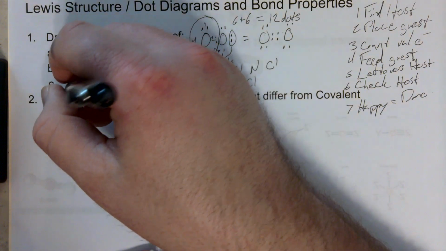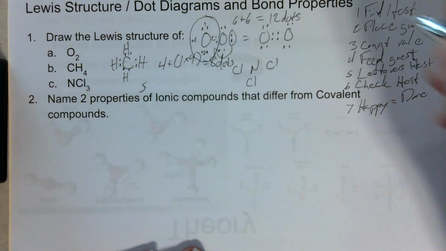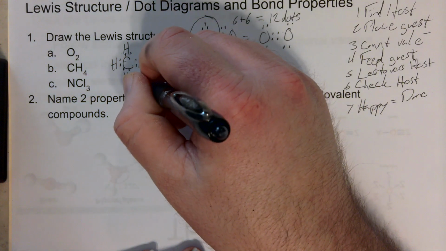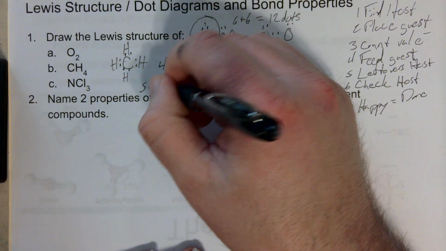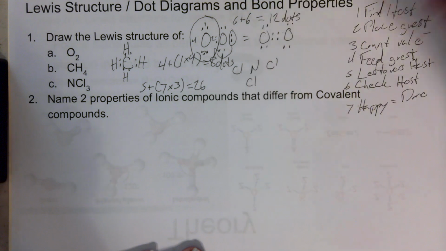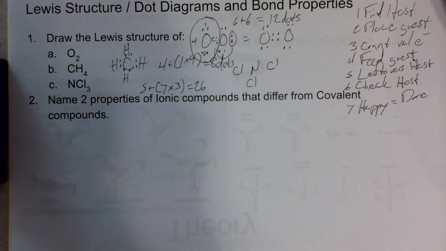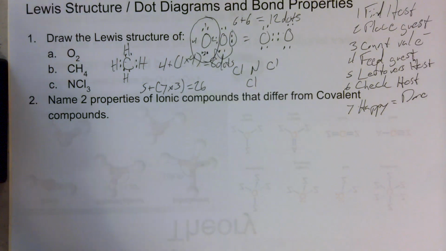So nitrogen has 5 valence electrons. And then chlorine has 7. So 7, there's 3 of them. So we wrap that up. That means that we have 26 dots that we're going to use for our nitrogen trichloride. Probably pronouncing that incorrectly, but you know, we all make mistakes. So first step is that we feed our guess.